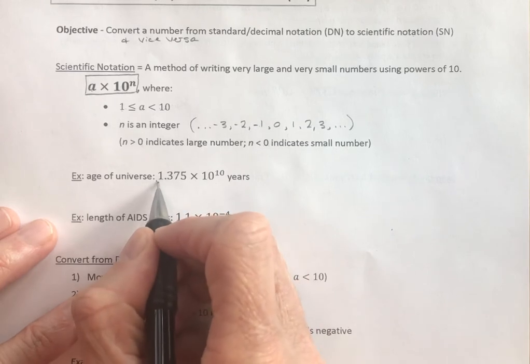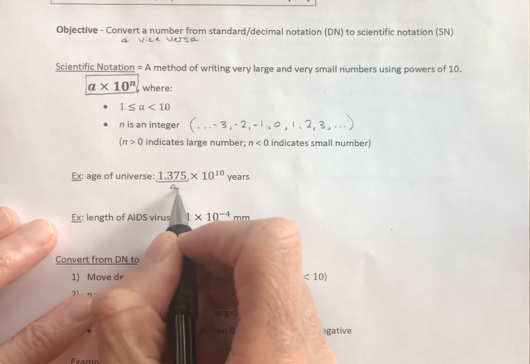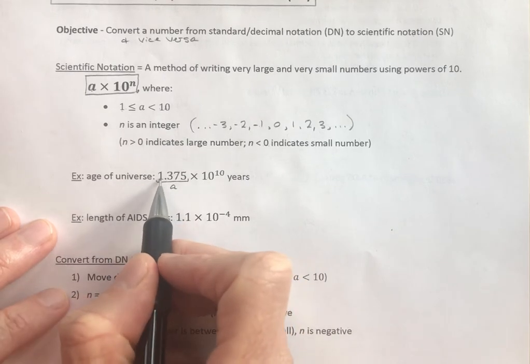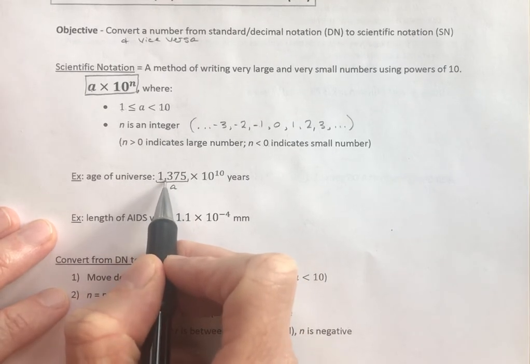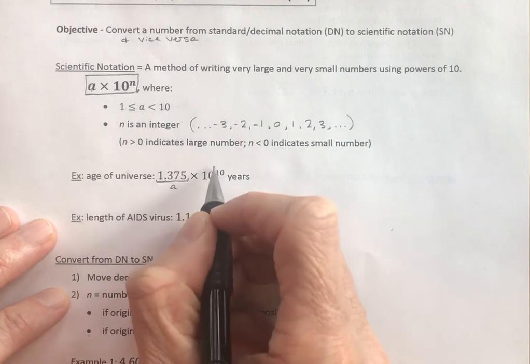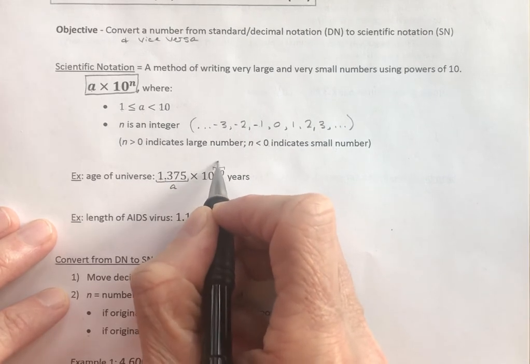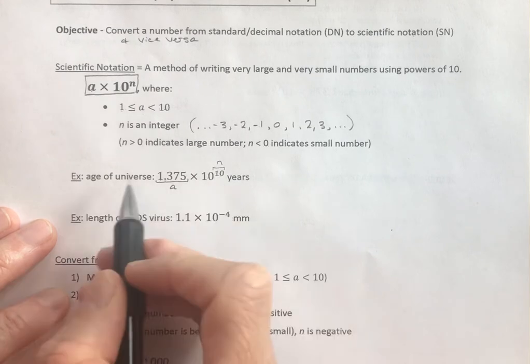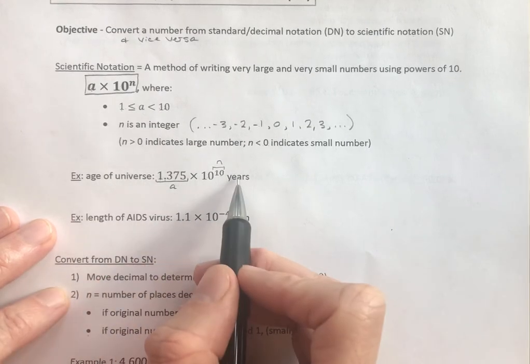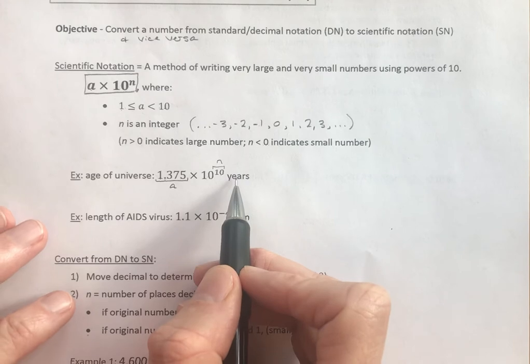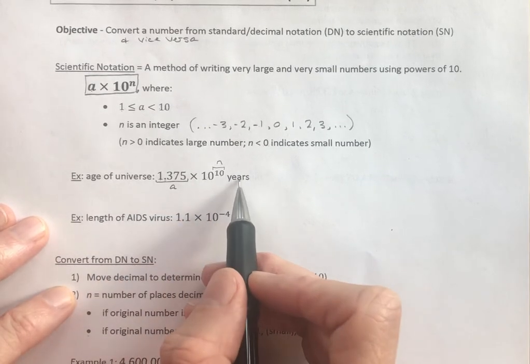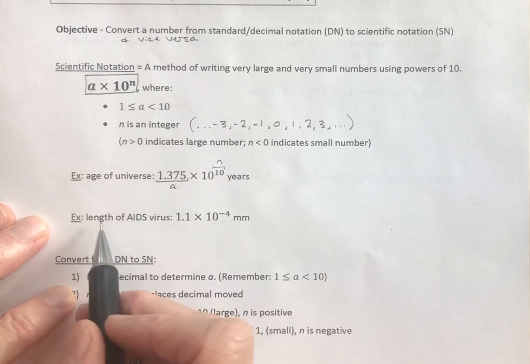Again, notice here, this is my A. It's a number between 1 and 10. Notice there is a single digit in front of the decimal place. And then this exponent here is the n. Notice it's positive 10, which indicates that the age of the universe is very, very large, very old. So there's an example of a very large number.